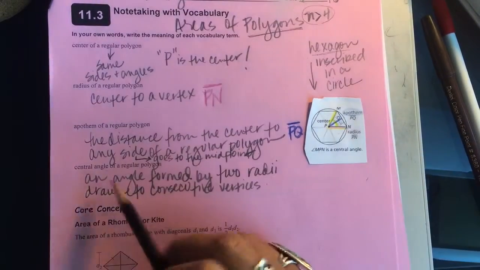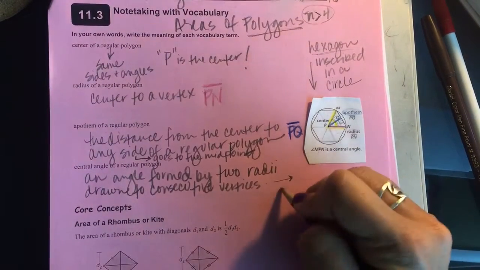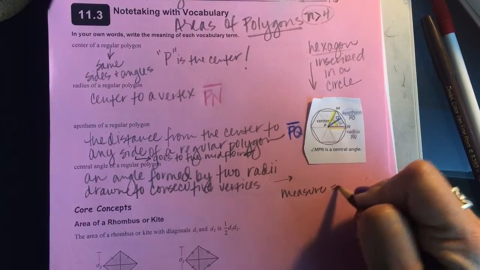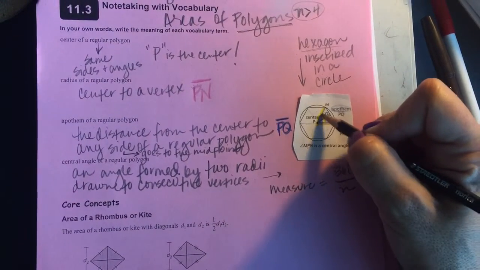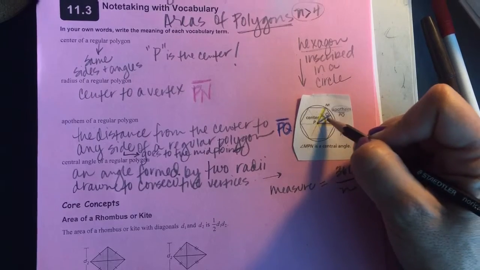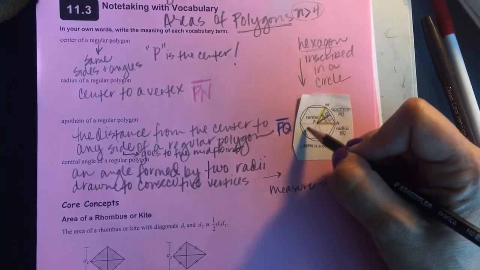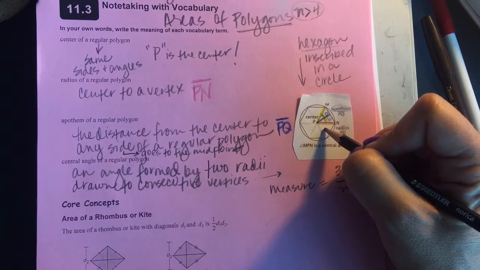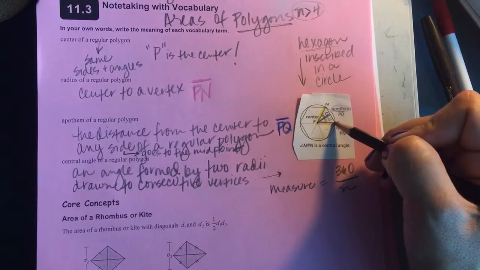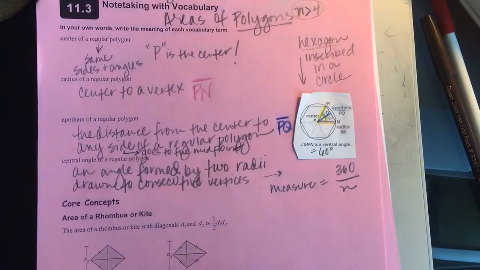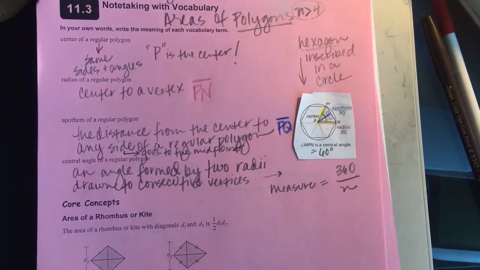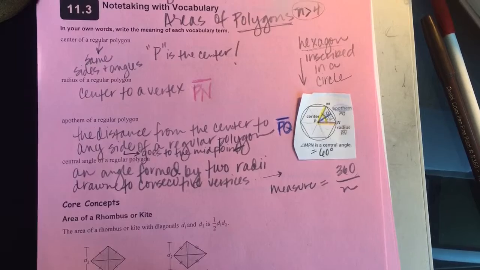All right, so the central angle of a regular polygon, its measure is equal to 360 divided by the number of sides. So what's a central angle in this polygon here? It would be 60, because there are 6 of these same size triangles that are outlined by PM and PN. And so here the central angle's measure would be equal to 60 degrees. If it was 8-sided, we'd have 8 pieces of the pie, and you divide by whatever the number of sides were. So that kind of lays the foundation.